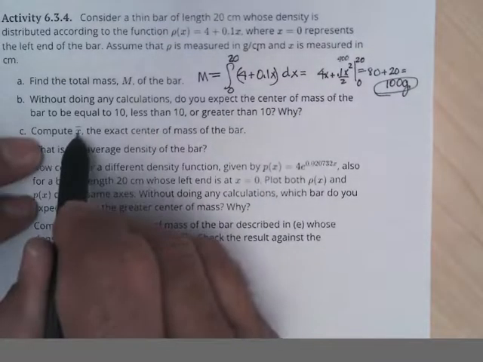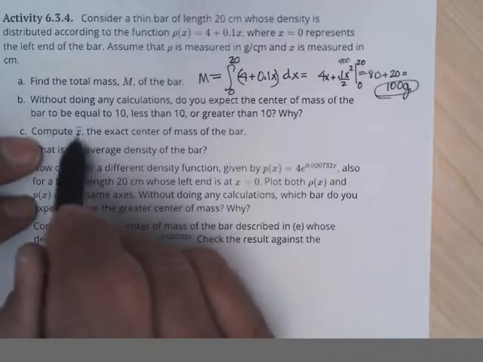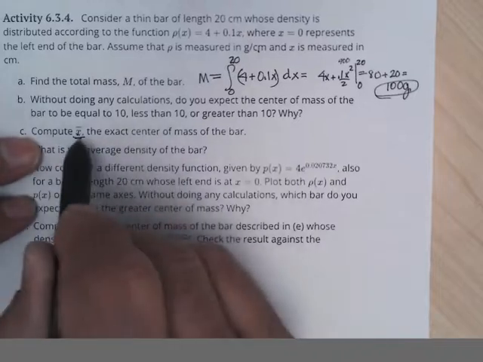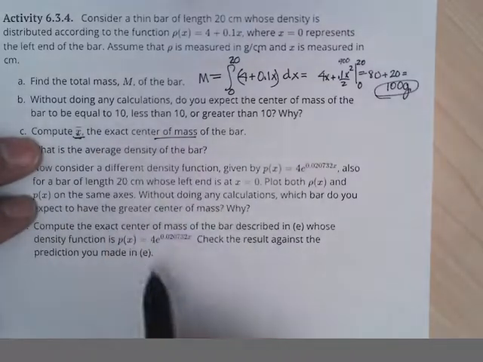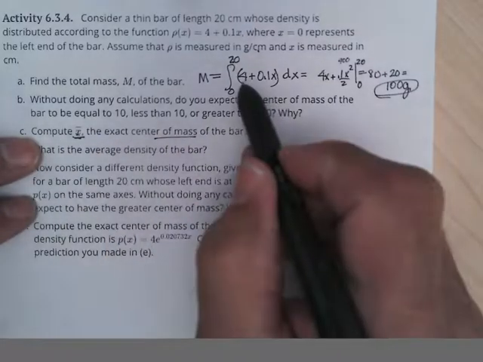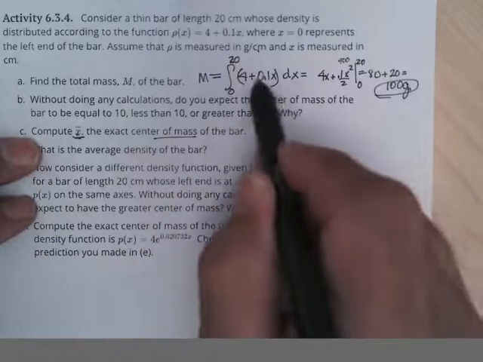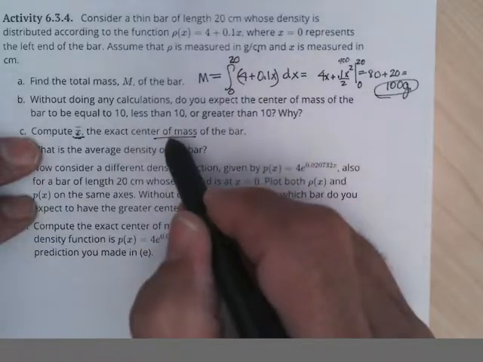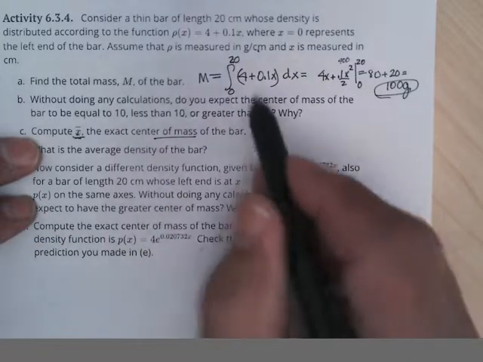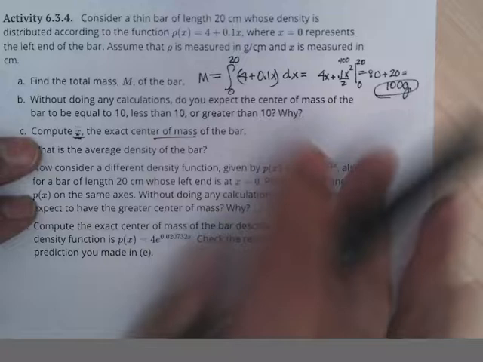Now it says calculate the center of mass. X bar is the center of mass. So the only thing different between this and the total mass is we have to do the torques, the lever arms.